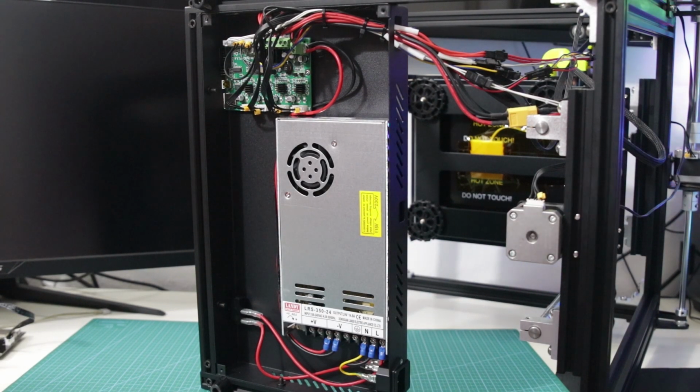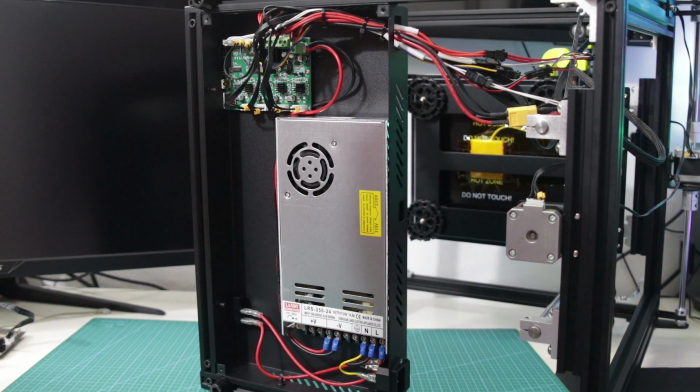Okay guys, so let's disassemble the Creality board and put our SKR board instead.